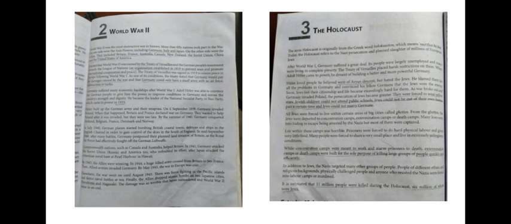Then the Allied armies invaded Germany. So the Allied armies were able to invade Germany. That means a mixture. The Allied armies means not only from America but a mixture of Britain, Australia, Canada, New Zealand, Russia, all together, this huge army of the Allied forces was able to invade Germany. By May 1945, the war in Europe was over.